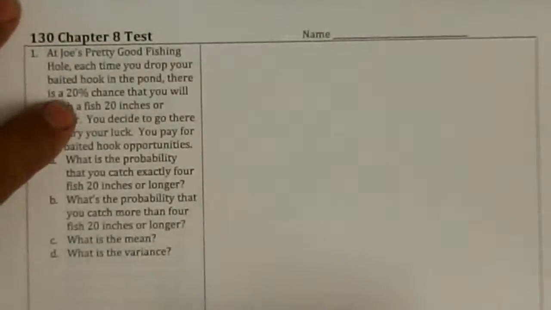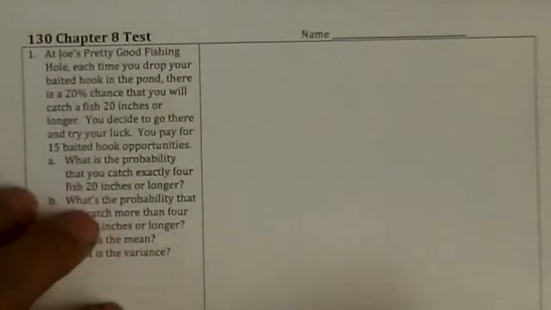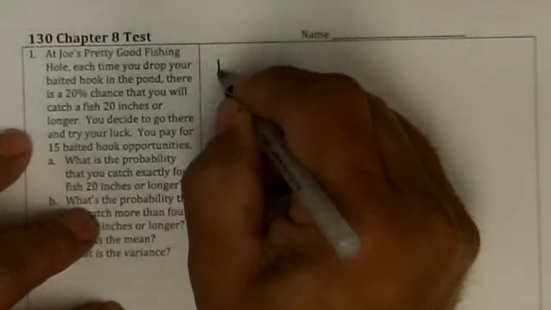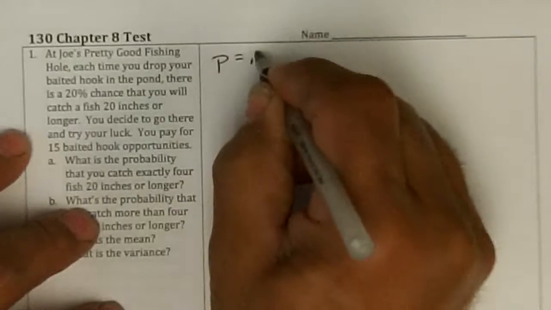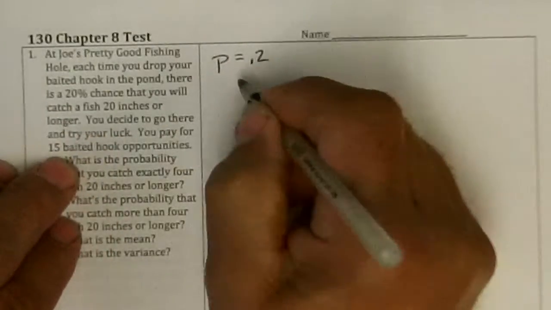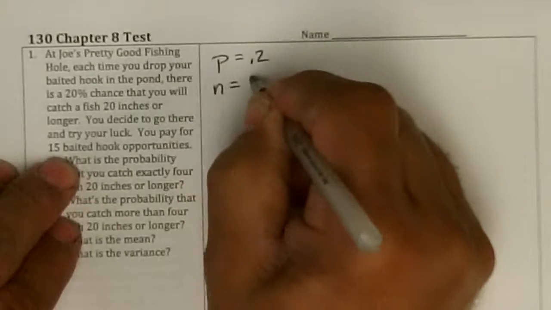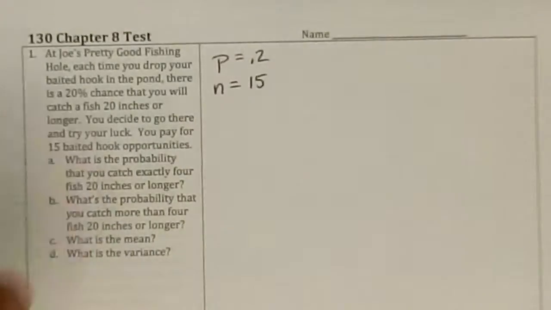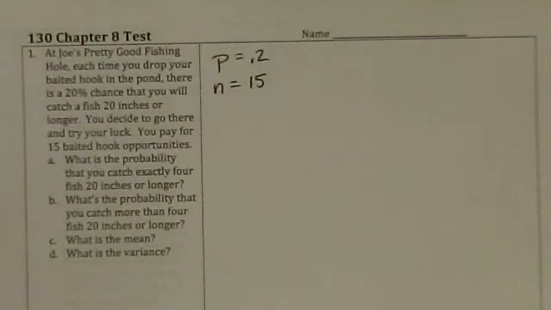Doesn't say that it changes. There's not a limited number of fish, it seems like anyway. So, we have a probability of success of 0.2, and we're going to try our luck at 15. So this is looking much like a binomial. And I could get the distribution of binomial, and I'll show you a nice little trick on this.